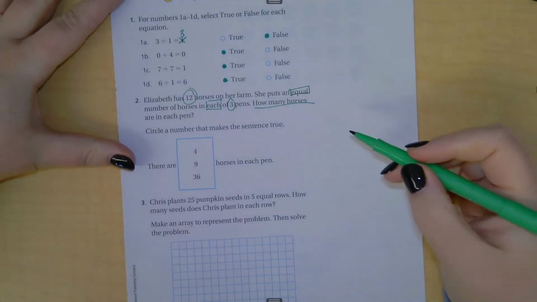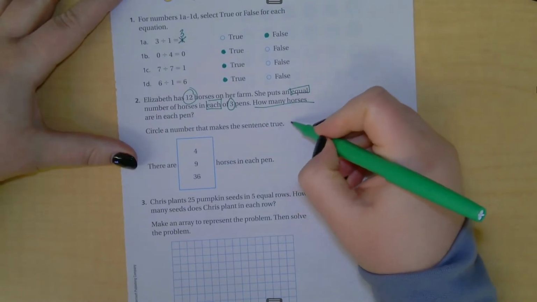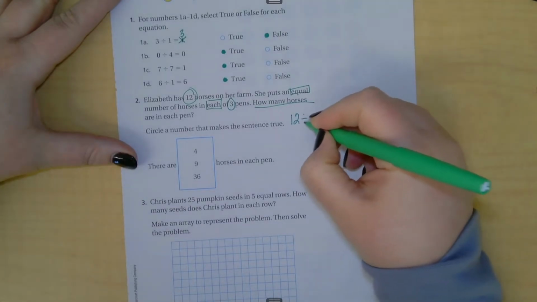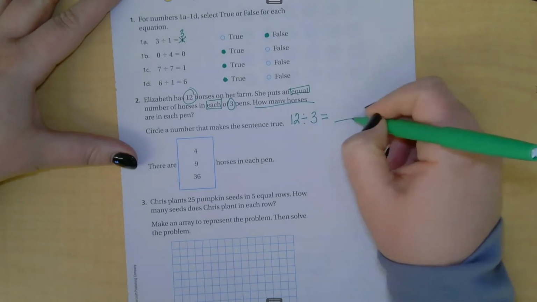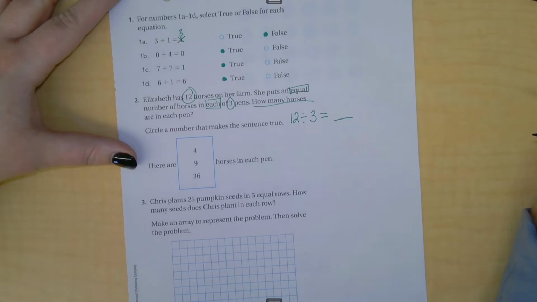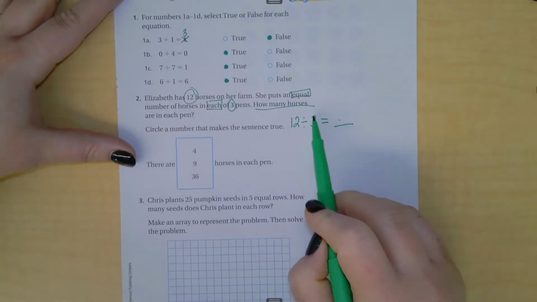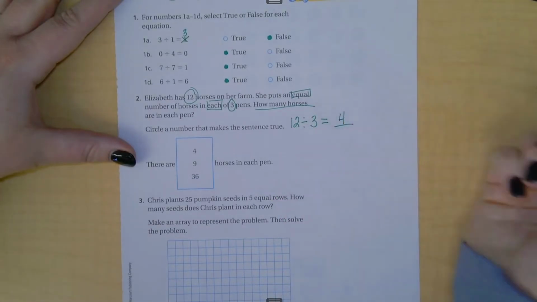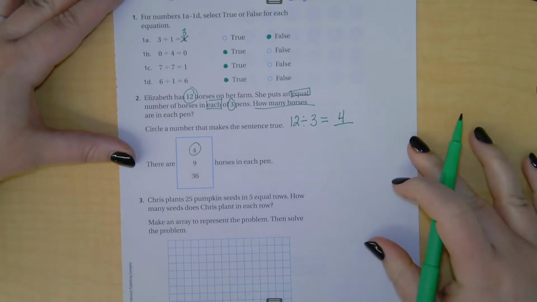Okay, so she has 12 horses. She puts an equal number, so I have 12 horses total, right? I'm dividing them equally into 3 pens. So I need to find out what 12 divided by 3 is. If you want to go backwards, you could say, what times 3 equals 12? Well, that would be 4. So 12 divided by 3 equals 4. So there are 4 horses in each pen.